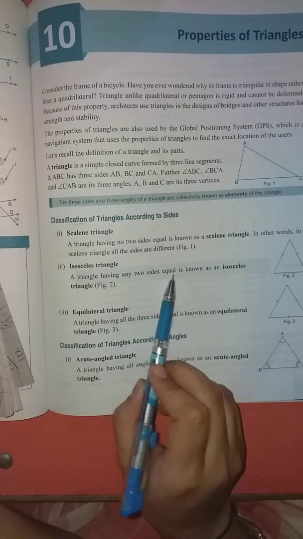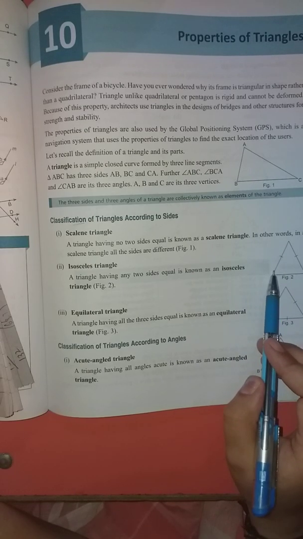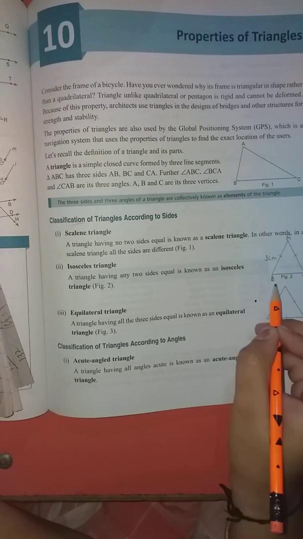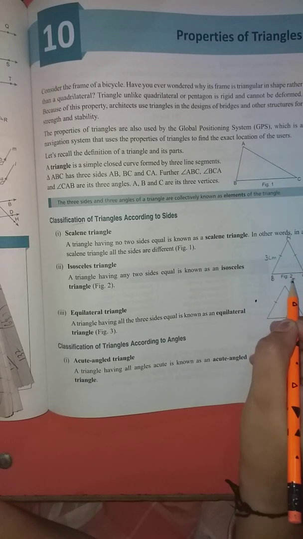And now moving to next, that is isosceles triangle. A triangle having any two sides equal is known as an isosceles triangle. Look here, these one lines represent that this side and this side are equal to each other. Firstly give the name of this triangle A, B, C. That means if suppose AB is 3 centimeter, then AC is also 3 centimeter and BC is 3.5 centimeter. So two sides of the triangle are equal. It is called isosceles triangle.